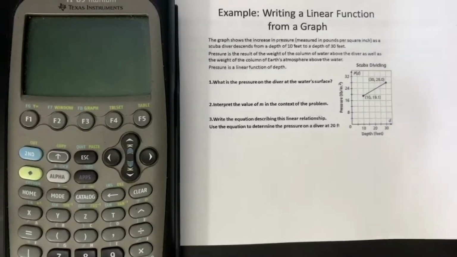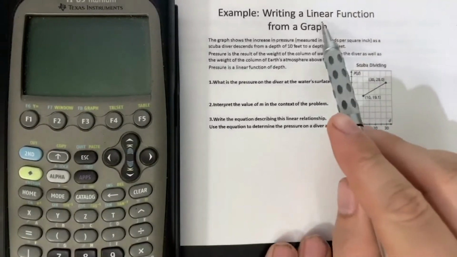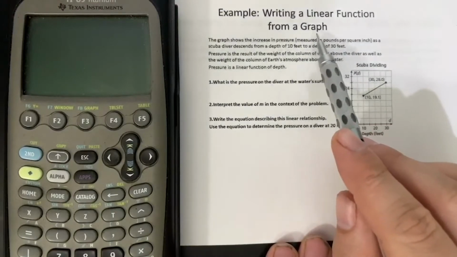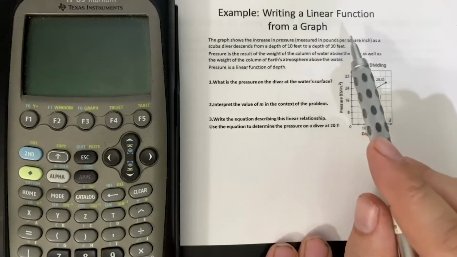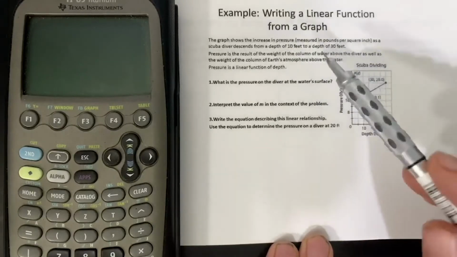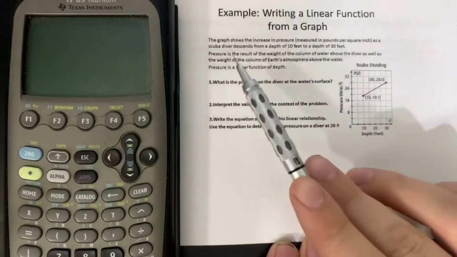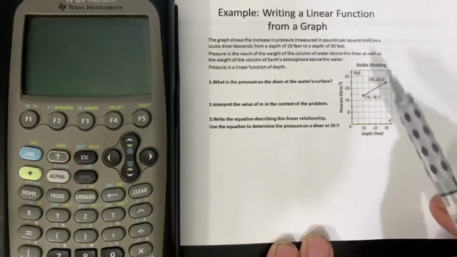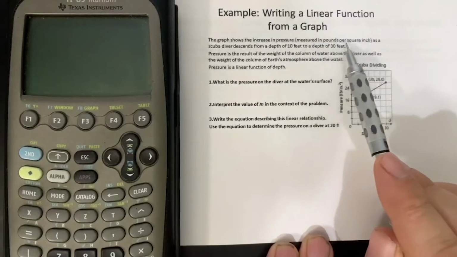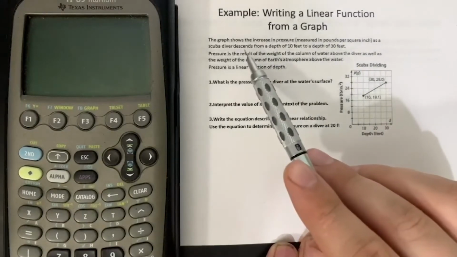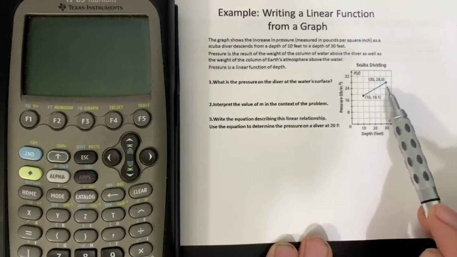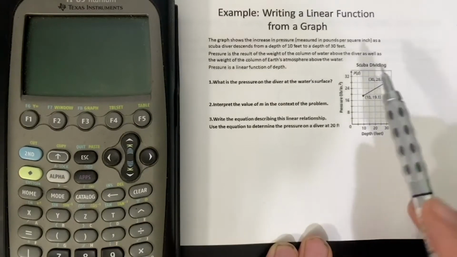Alright guys, so in this problem we're going to take a look at linear functions when we only have a graph, when we're not actually given a lot of the general information about the problem. So let's start off with analyzing what we've got. The graph below shows the increase in pressure measured in pounds per square inch as a scuba diver descends from a depth of 10 feet to 30 feet below water.